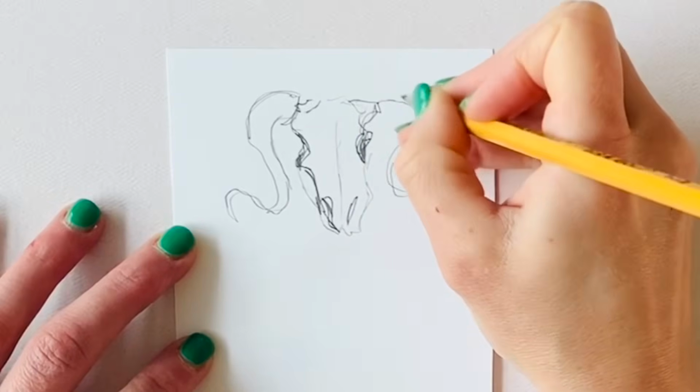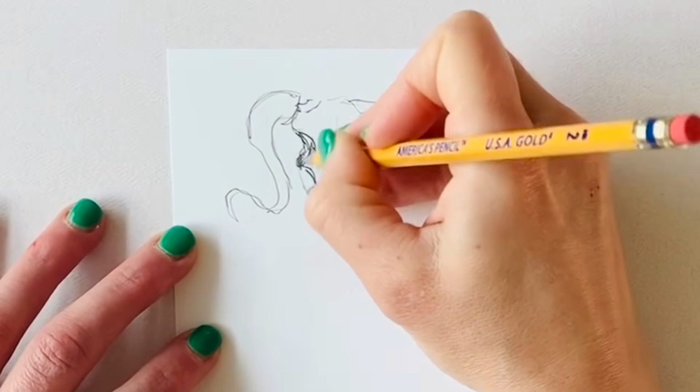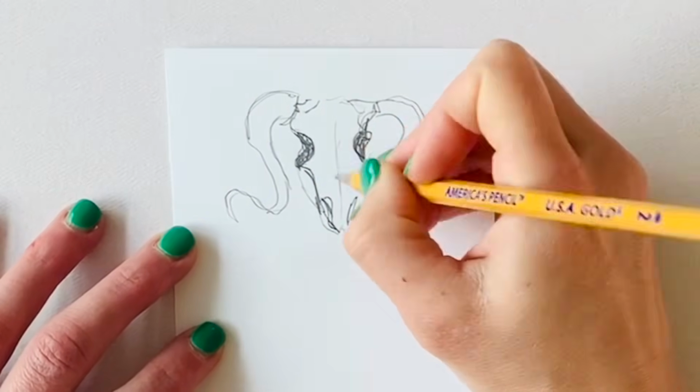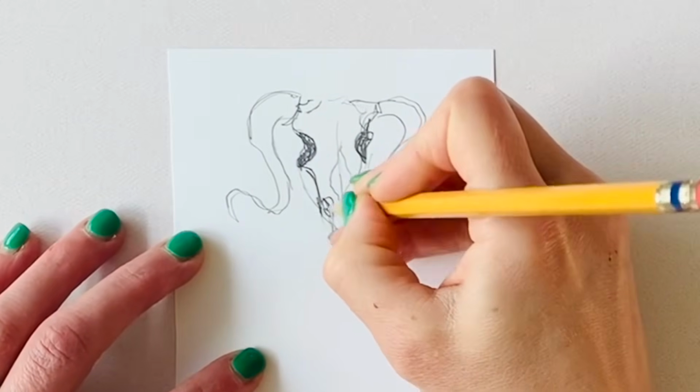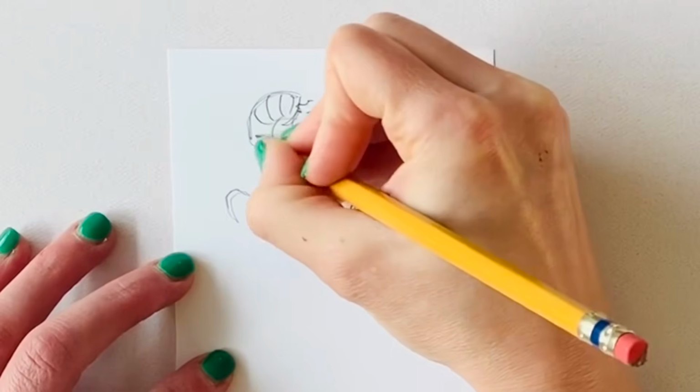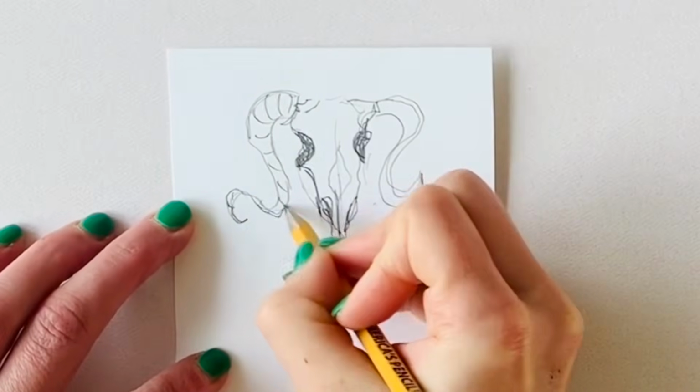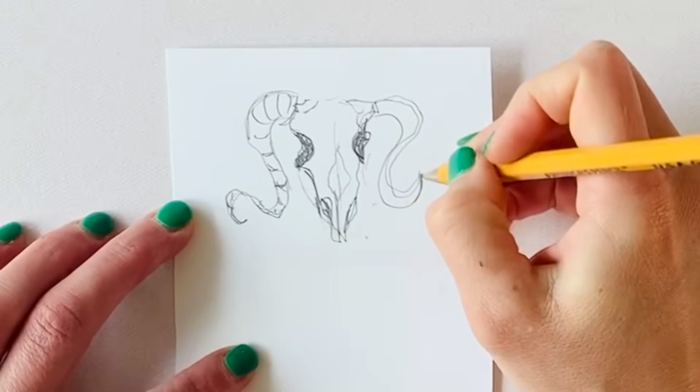I'm drawing this ram skull just because I saw a ram skull recently online and I just thought it was a really cool thing to draw. So I'm struggling along to get my details. And I'm keeping it very basic. I'm just using a pencil, but you can use whatever materials that you have laying around.